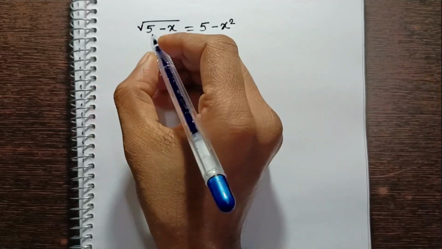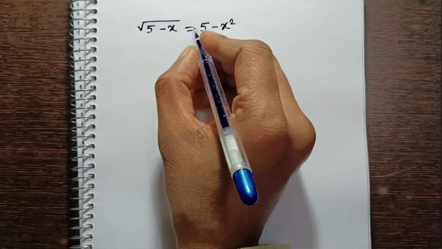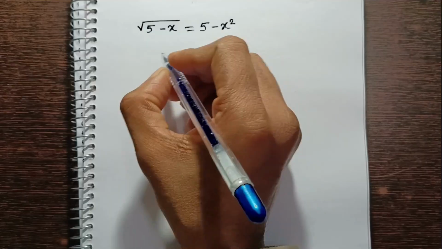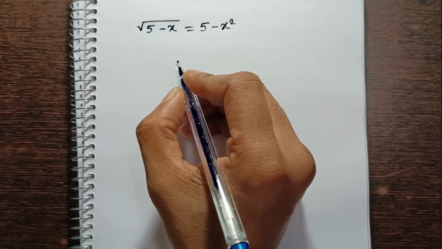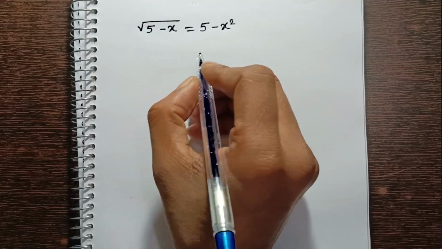So we have the equation, the square root of 5 minus x is equal to 5 minus x squared. And this looks like a fascinating challenge because right off the bat, you can see the symmetry hiding in plain sight.